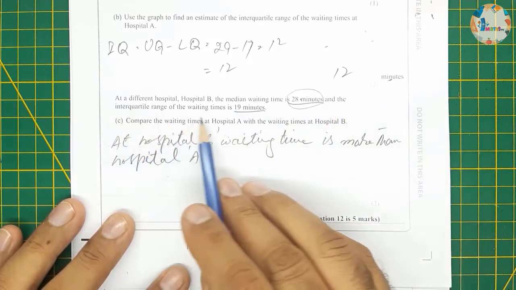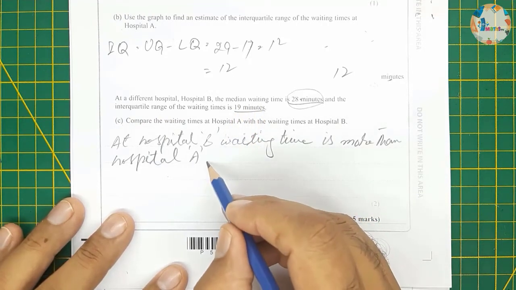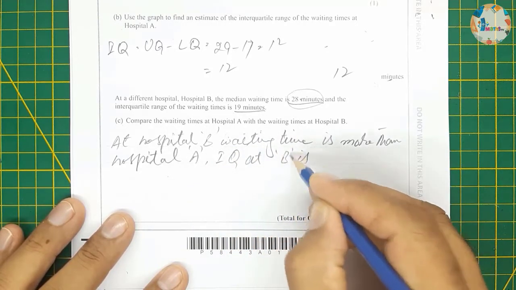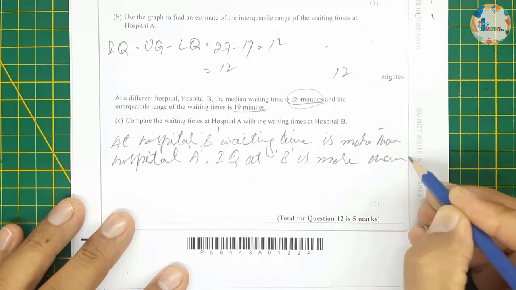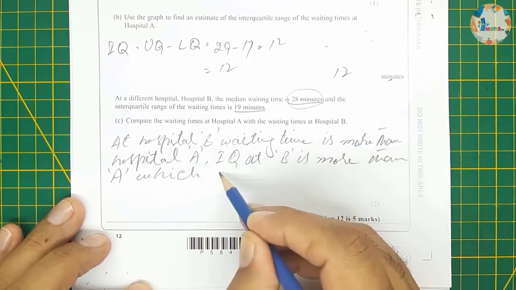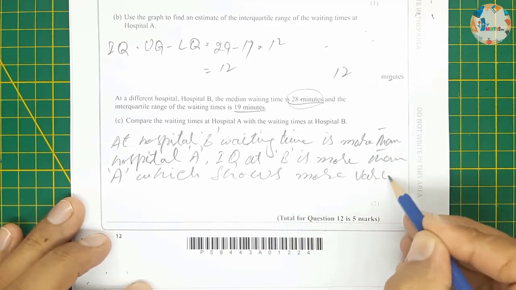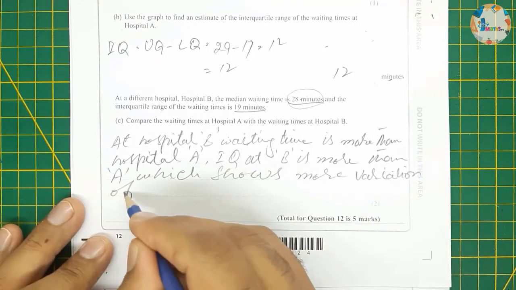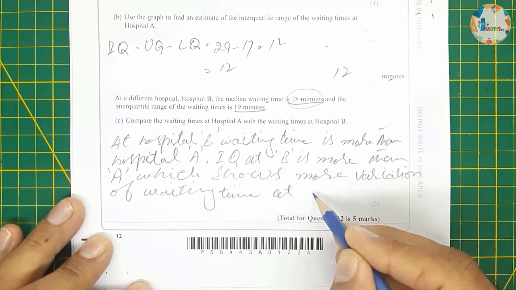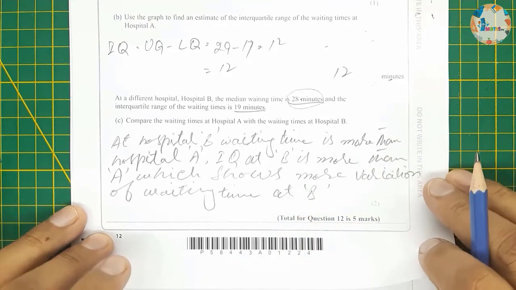and when we compare, the interquartile range at B is also bigger than A, which shows more variation of waiting time at B. So there is more variation at B and there is more waiting time also at B.